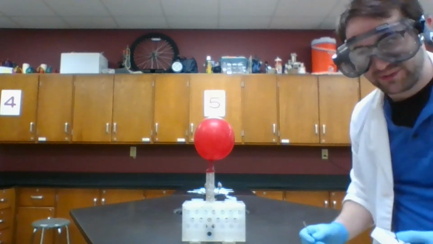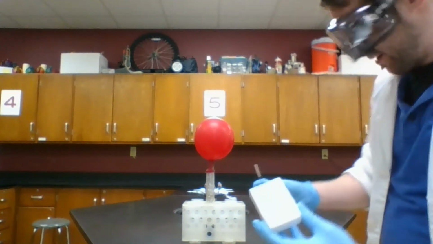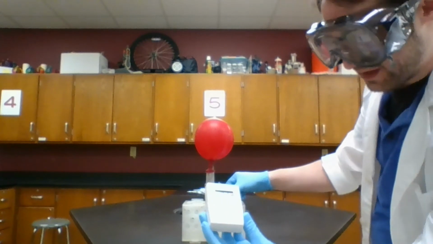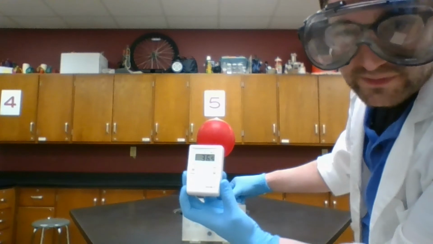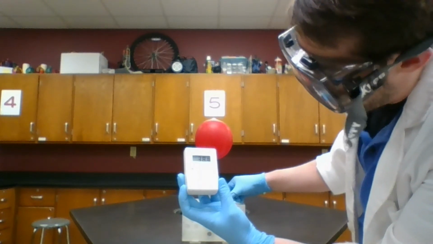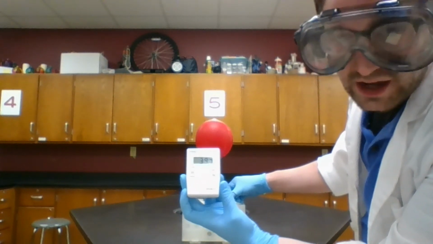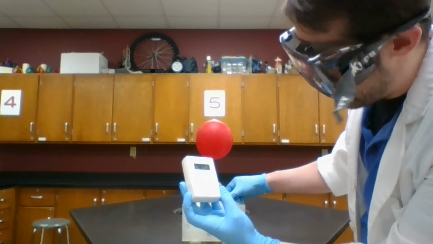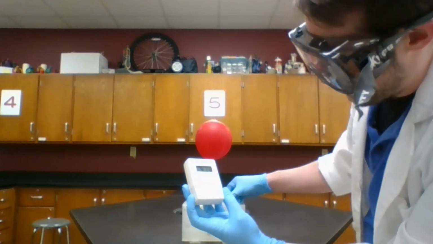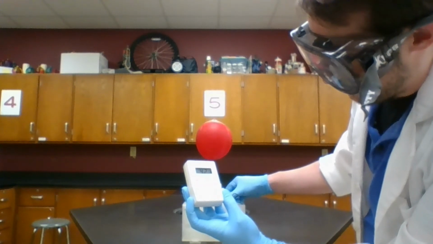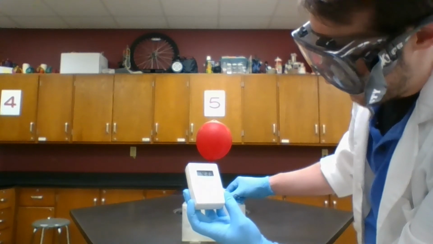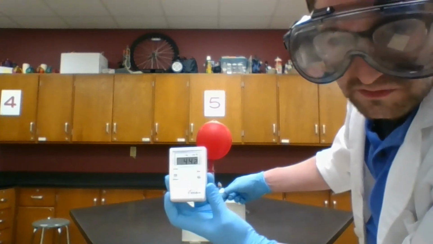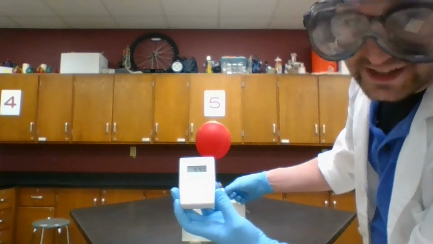Looks like things have calmed down a little bit. So just to give you an idea of how hot this got, I'm going to touch the thermometer here, and it's climbing. 32, 33, 34, 38, 39, 40, 41, 42, 43, it just keeps going. 44, you get the idea.